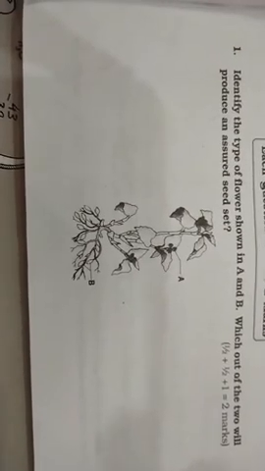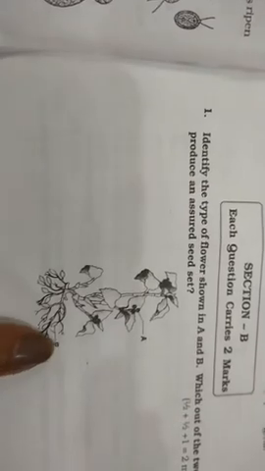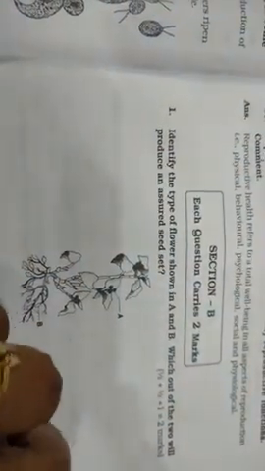So the very first question is: identify the type of flower shown in A and B and which out of the two will produce an assured seed set. So you can see the points A and B, both are there. Mark it. It is half marks plus 1 marks. Which out of the two means for each of the question the marking is there.